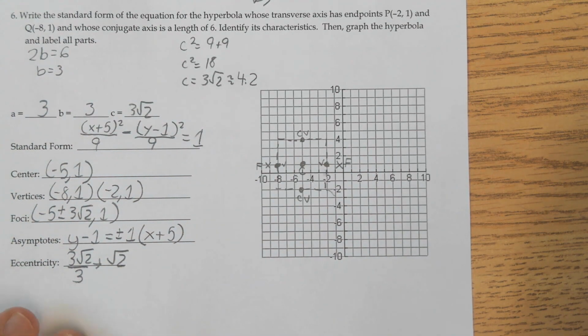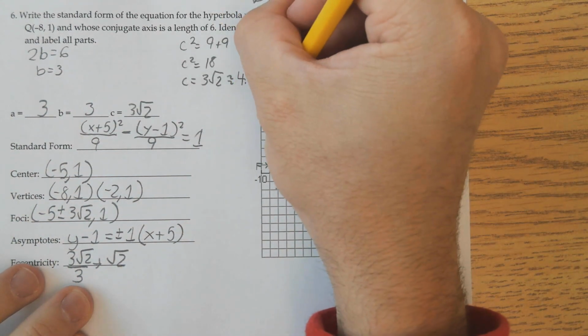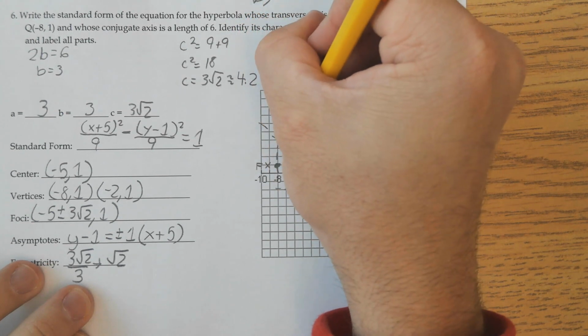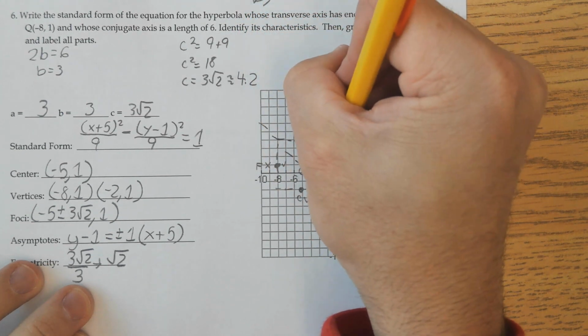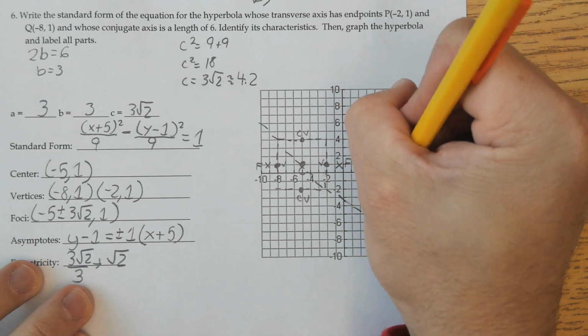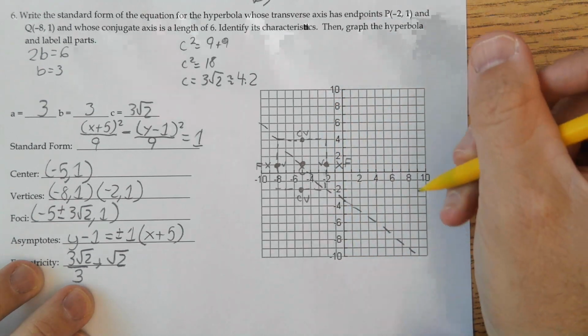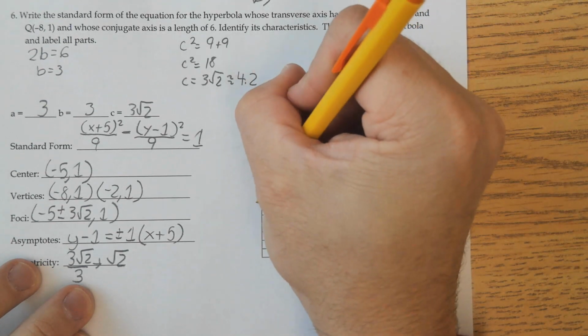And last but not least, let's go ahead and finish graphing here. Again, slant asymptotes go through the corner of the box, okay, through the center.